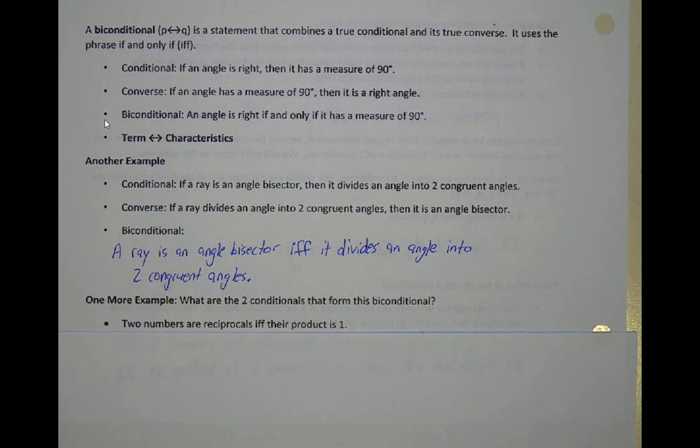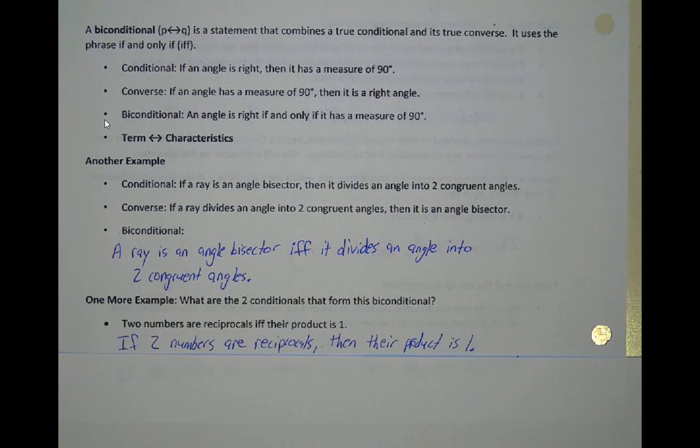So we need to think about how we would break it apart into two if-then statements. If you can find the if and only if part, basically that's the cutoff there. The first part could be your if part, and the second part could be the then part, which is what I did here. If two numbers are reciprocals, then their product is 1. That's the easy one.